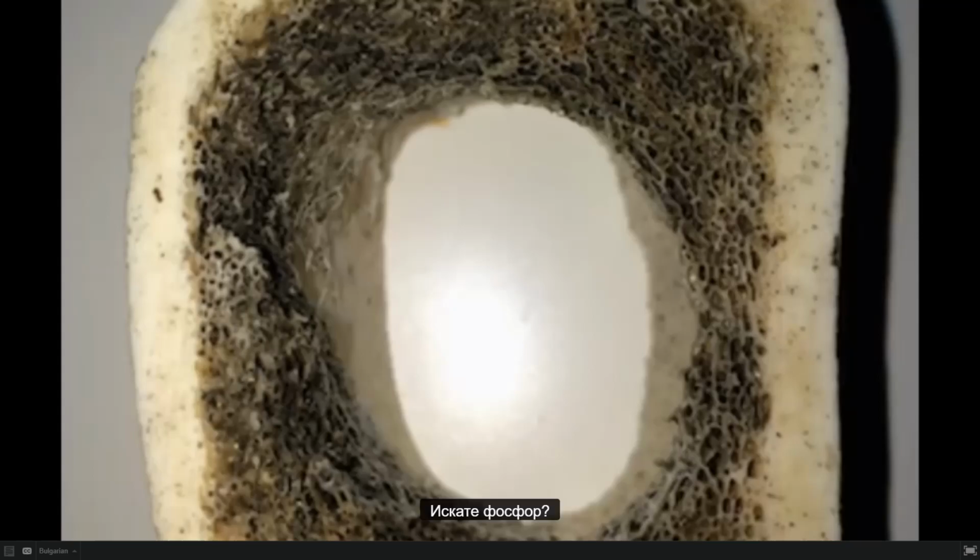So you want phosphor. There is no phosphor coming through the lymph, going through the holes and just appearing in the bone marrow.